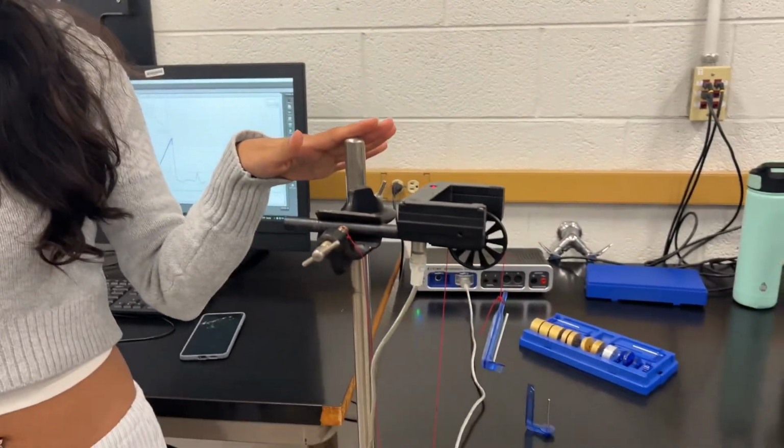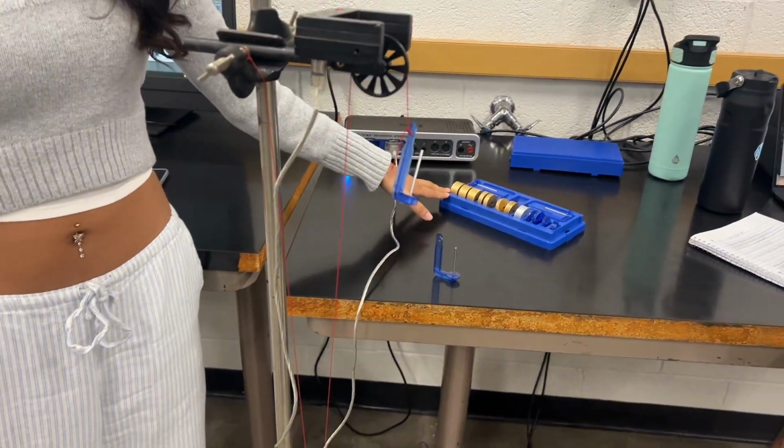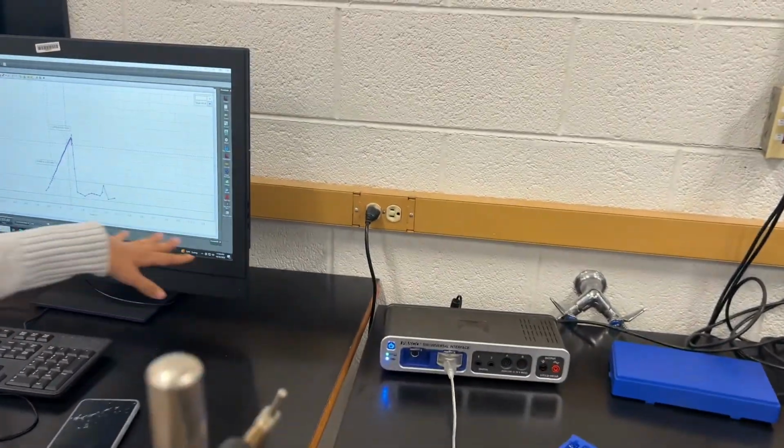So for this lab, our materials are this pulley system with 2 hangers, and then here are our weights, our universal interface, and then our CAPSTONE.